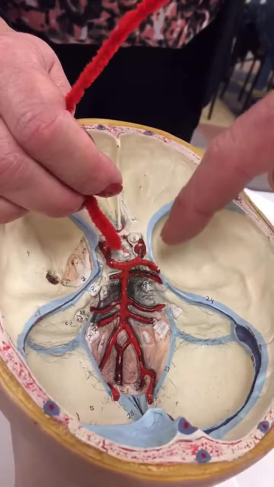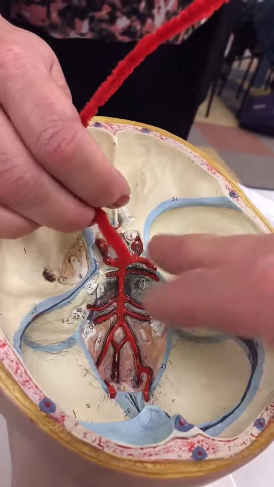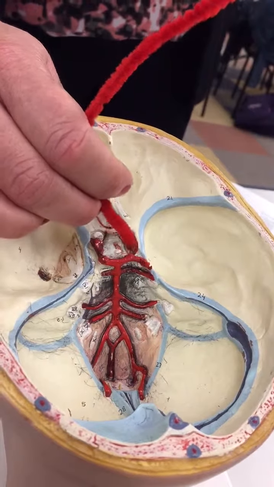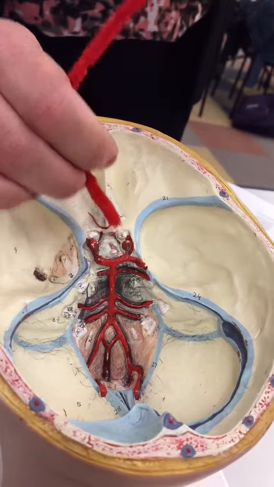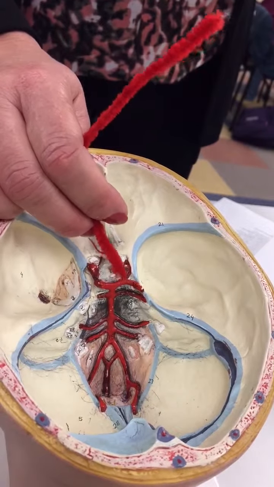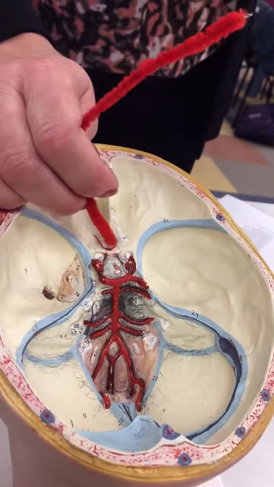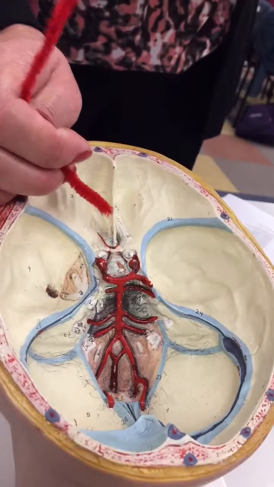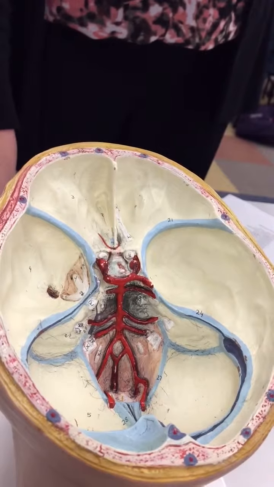Would the whole loop be considered posterior communicating? No, the whole loop is considered the circle of Willis. It's just between the middle. Yes, it would be posterior communicating. There's an anterior communicating in between the 2 anteriors. So there's only one anterior and there's 2 posteriors?